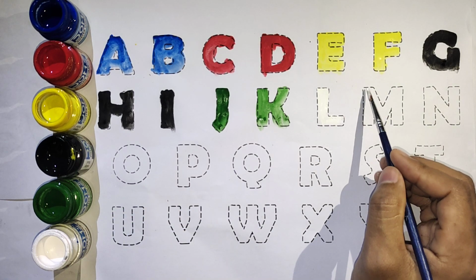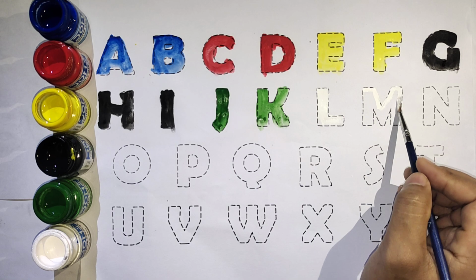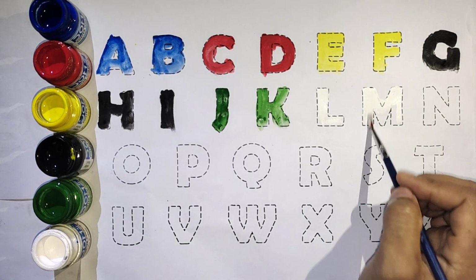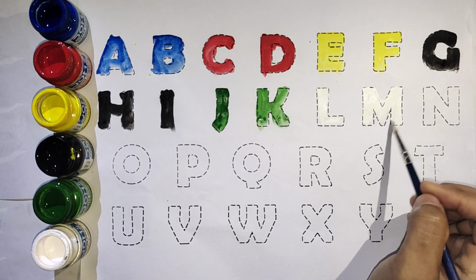Kids, now we are coloring M. M for mango.